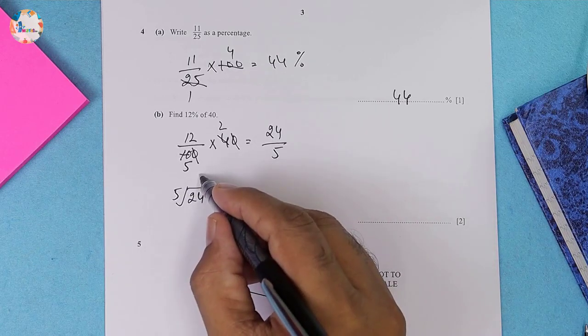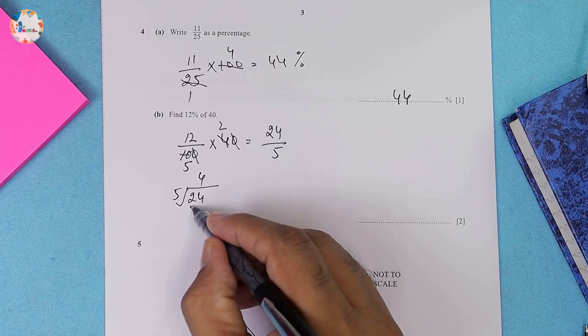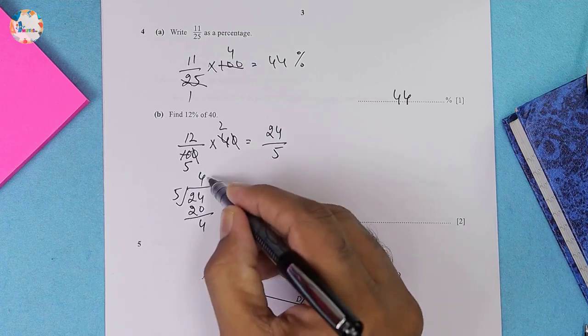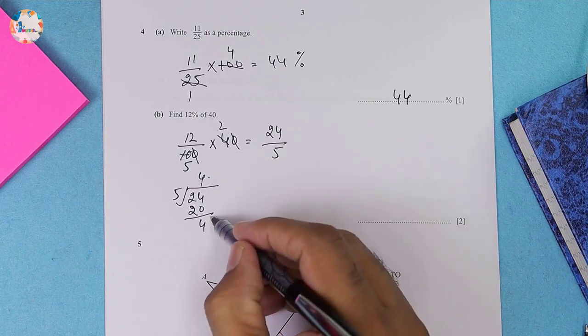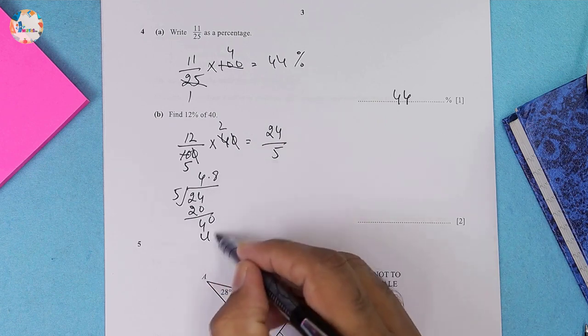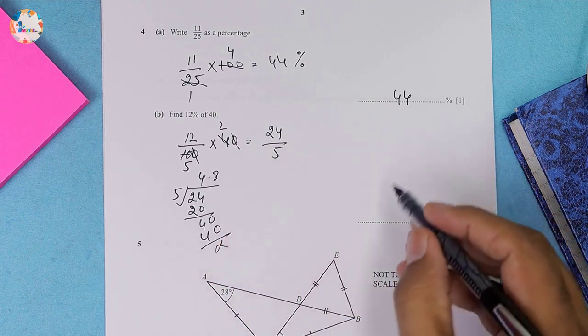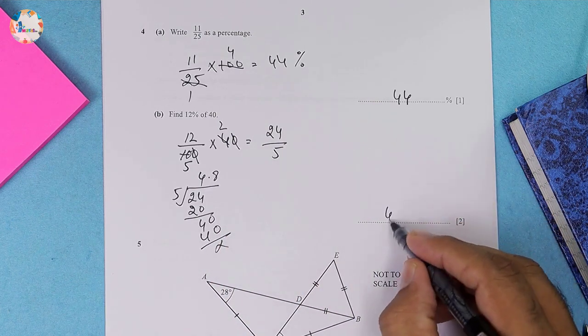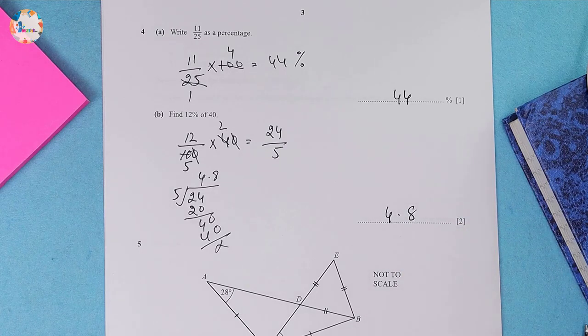So 5 4s are 20 and 4, and decimal, so it will be 0, 4 8s are 40. So this will be 4.8. This is our final answer for this part.